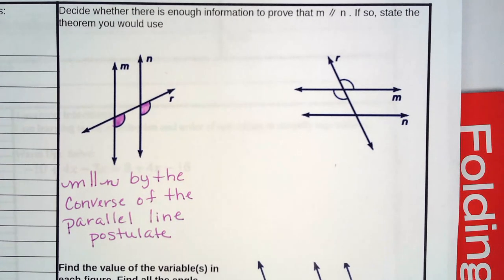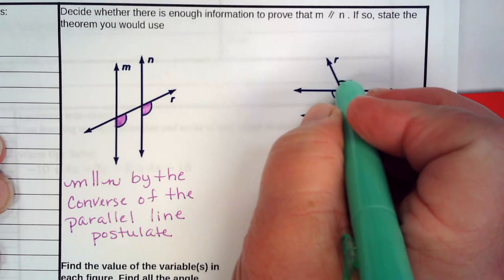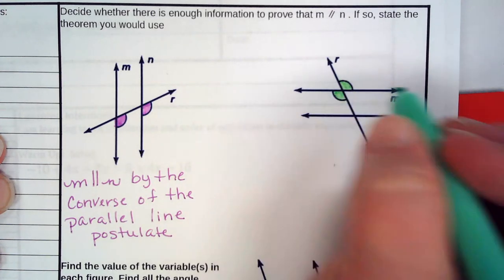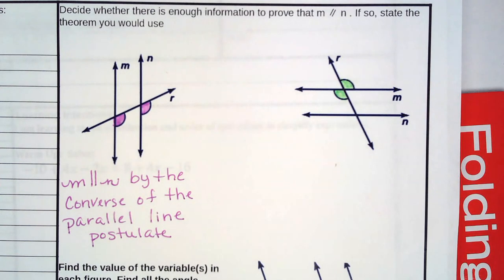Okay, look at the next one. Is there enough information to prove that M is parallel to N? First of all, are the angles congruent? What theorem would we be able to say they're congruent by? The vertical angle theorem is correct. So if you're looking at this, both of those angles are on one line. We have no idea what's going on with the other.